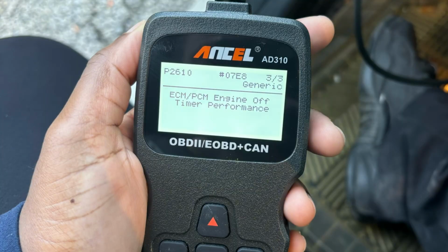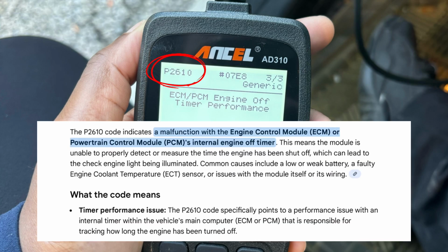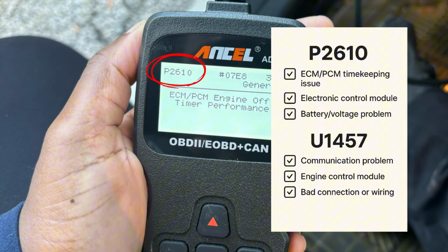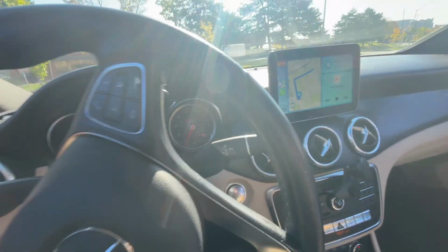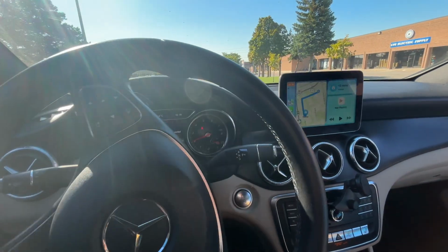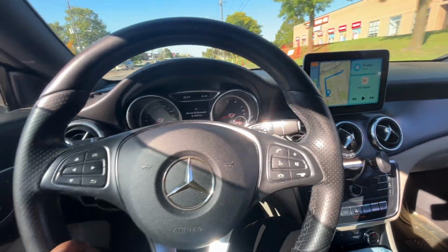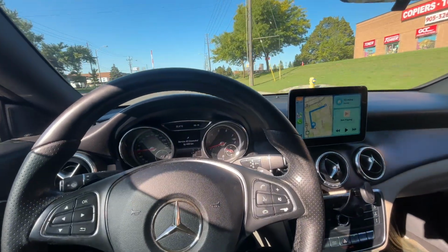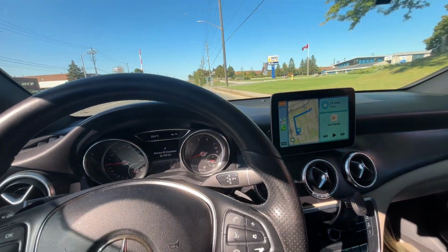Alright, y'all, so the code that the scanner gave me was P2610, which basically means the car's computer, the ECM or PCM, isn't keeping track of time when the engine is off, which can mess things up. This code is actually similar to the first code, U1457, because they both point towards something electrical, like low voltage, wiring issues, or the wrong battery type. In my case, other than the dashboard acting up, the car drives great, which confirms that this is an electrical issue. Also, it's not telling me what the issue is specifically because it's just a generic scanner.